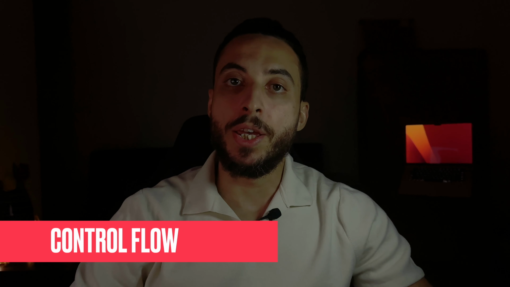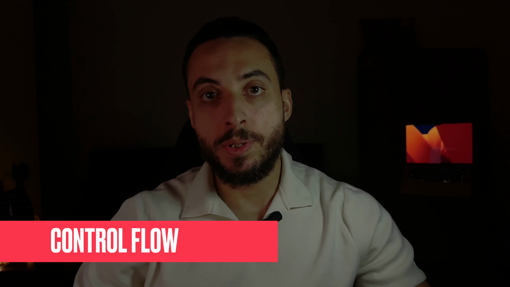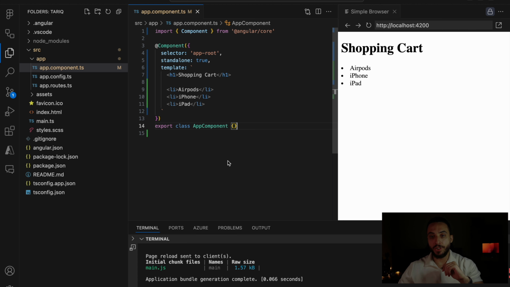Today we're talking about Angular control flow, and by that I mean the conditions and loops that you need inside of your component template. So let's have a look at the minimal shopping cart that I have in here. I only have 3 items in there, and what I need to do is to have an if statement that checks if the application status is ready. I'll show the cart items.